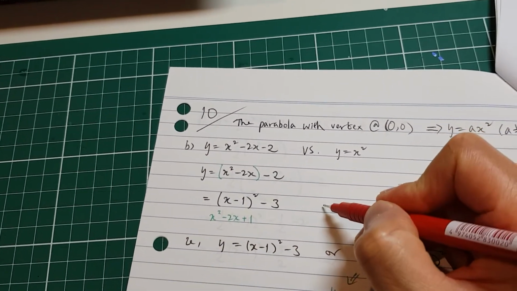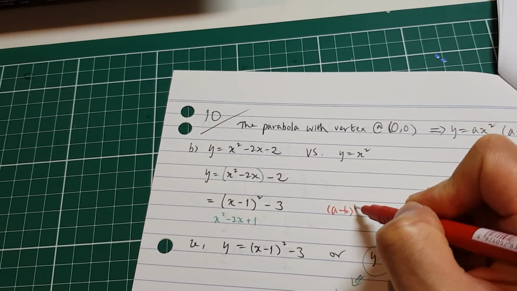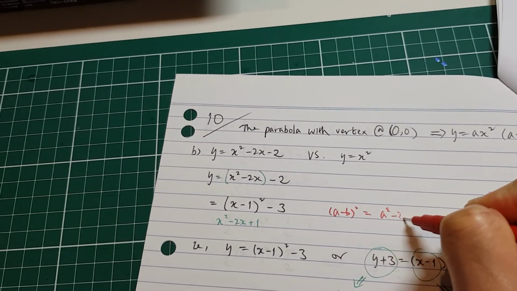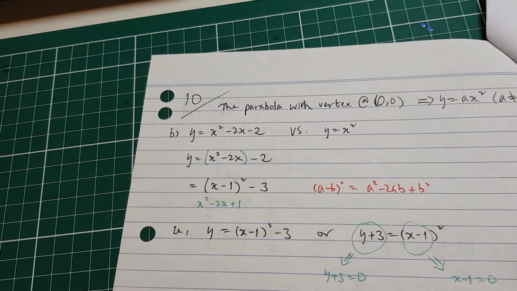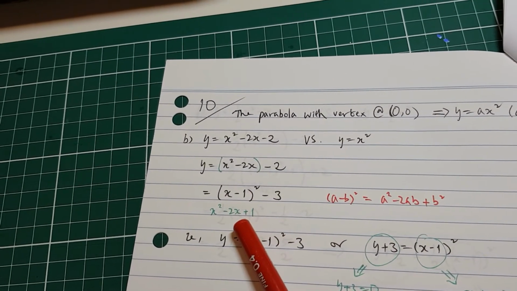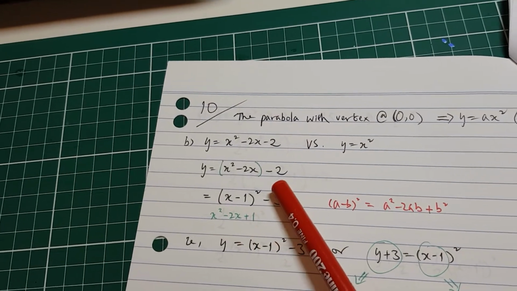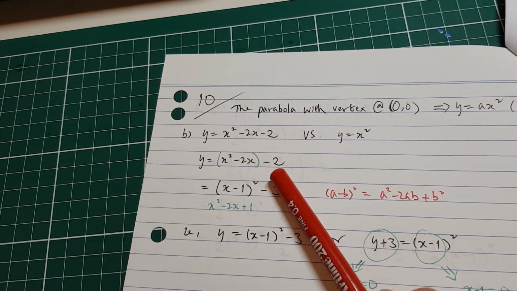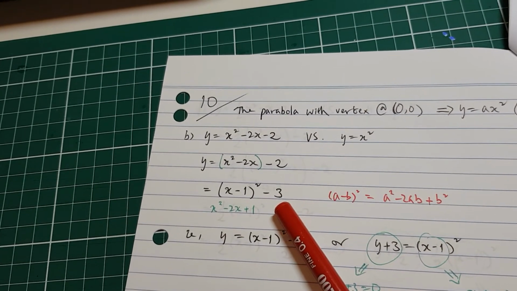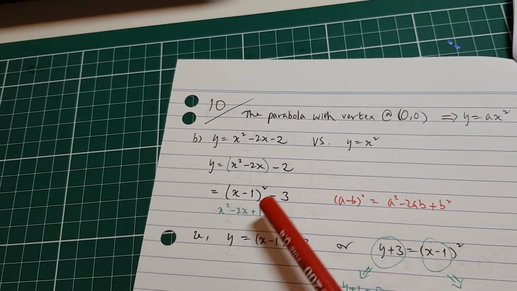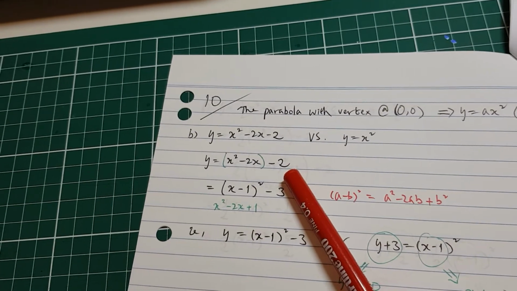Again, if you're not familiar, I'm using this binomial product formula. Okay, so that gets you this, but I had to have negative 2 at the end to make it equal. So I have plus 1, hence I need to subtract the 3 to get back to minus 2, because plus 1 minus 3 is minus 2.